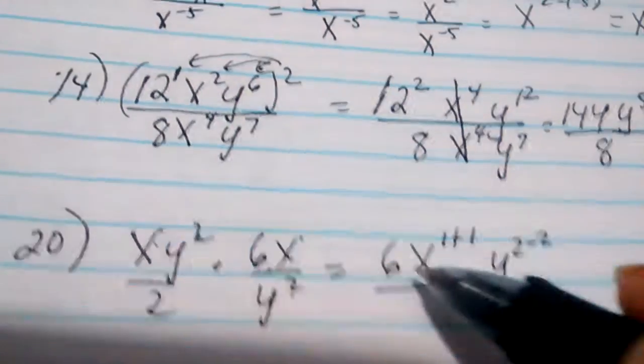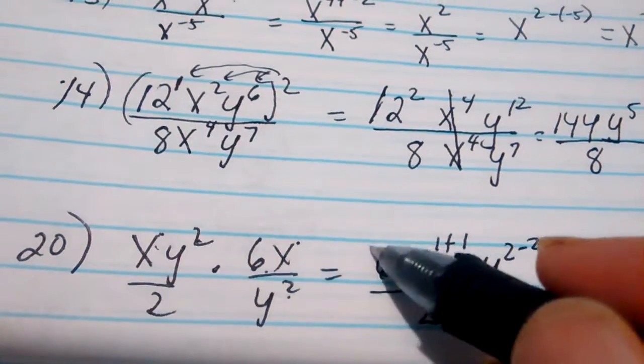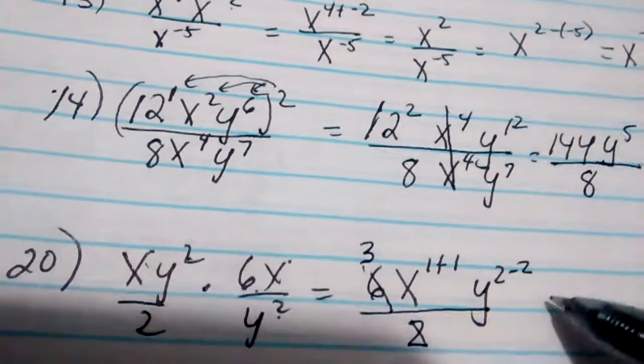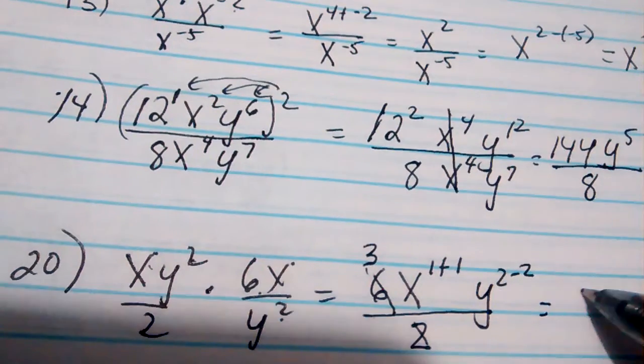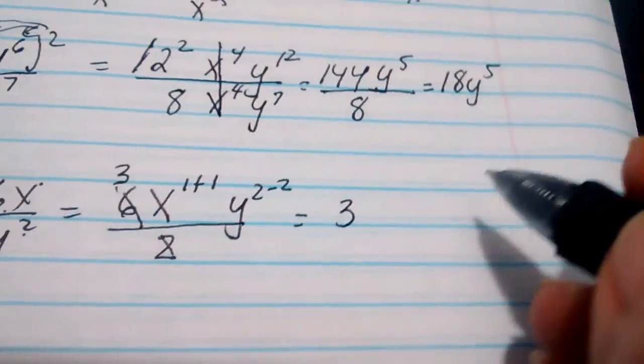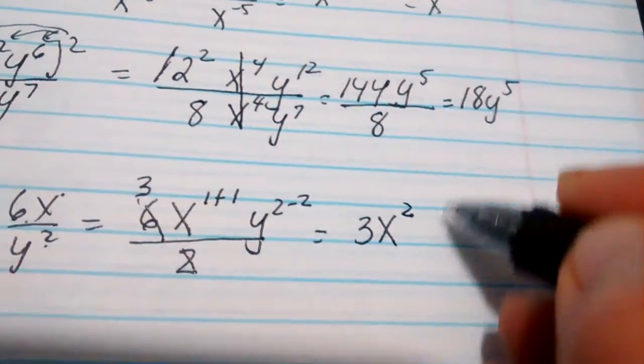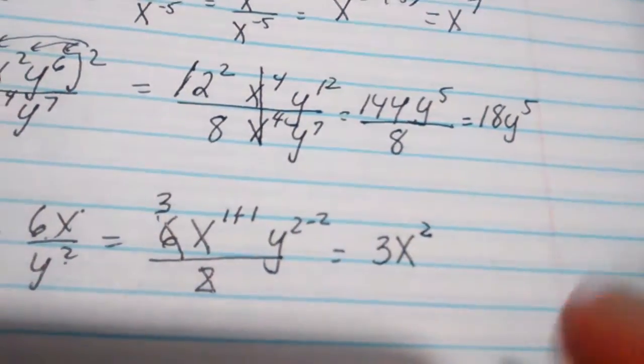And then you still have that 2 in the denominator, so don't lose it. That becomes 3. This becomes 2, so this is 3 x squared y to the 0, so that becomes 1.